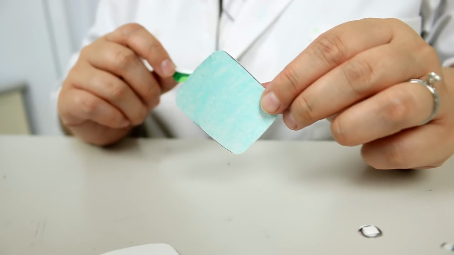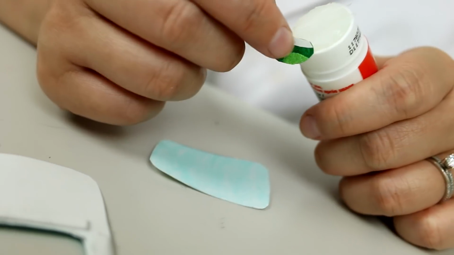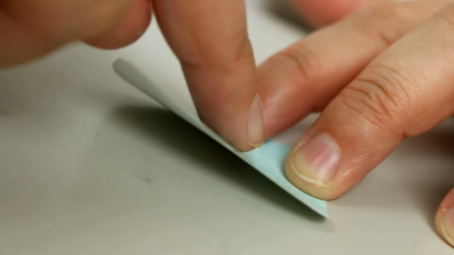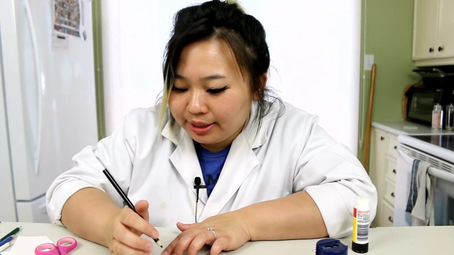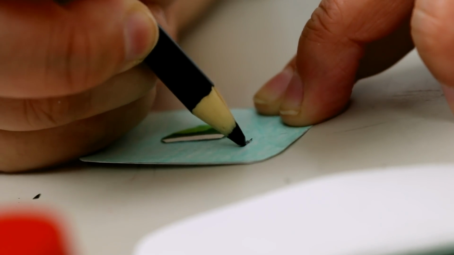Now before I glue on the screen, I actually made BMO's little mouth. Put some paste in the back of it, like that, and then just kind of stick it right in the middle. I didn't want to make little dots for eyes, like cut out a piece of paper, so I'm just gonna go ahead and draw the eyes on. You want to start small and then gradually make it bigger.